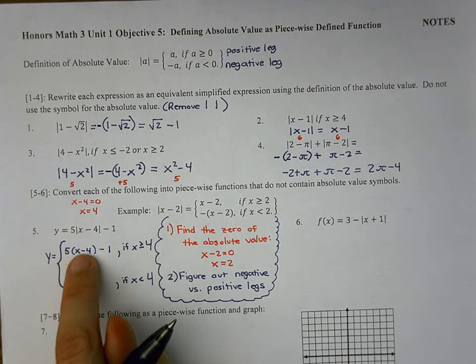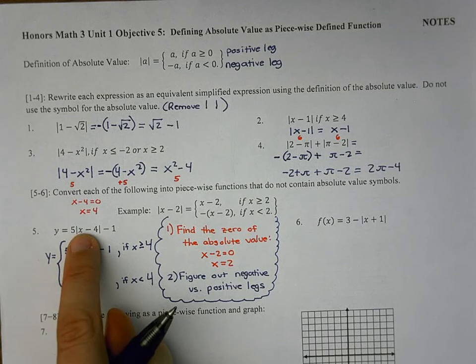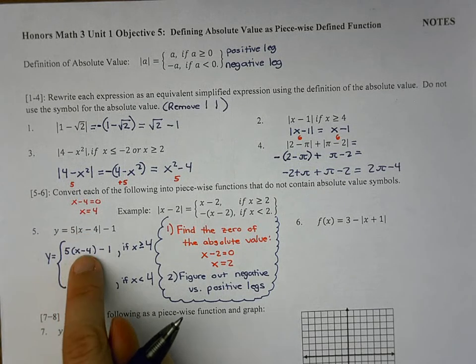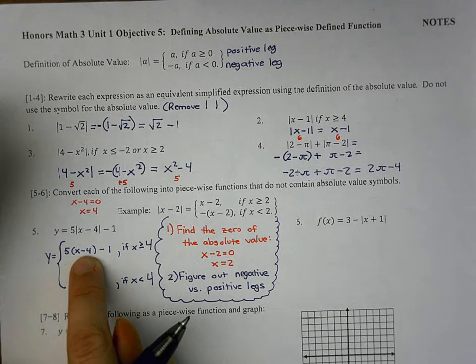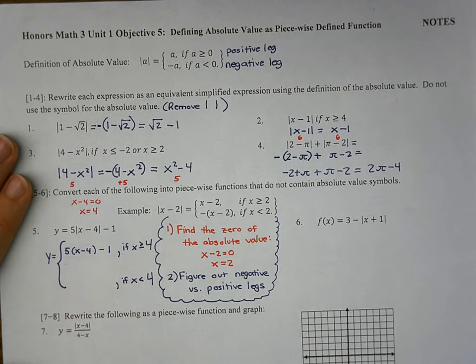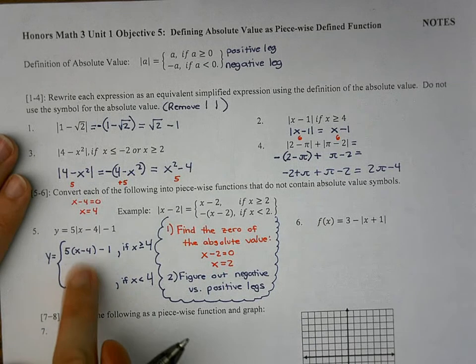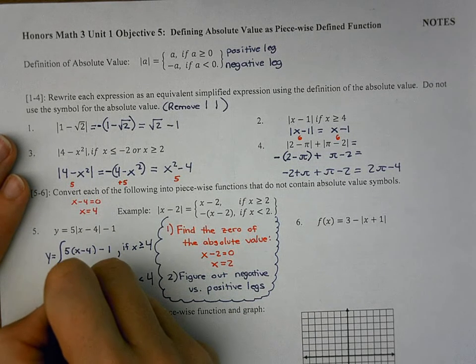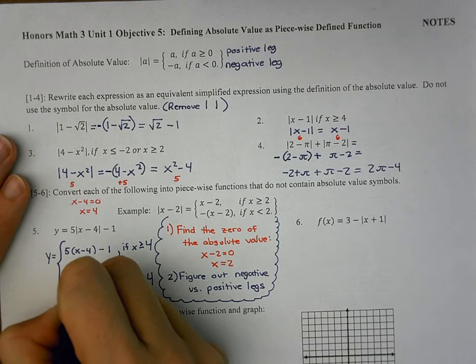Is this, without the absolute value bars, still 2? Yeah, right? 6 minus 4 is still 2. These absolute value bars didn't do anything to 6 minus 4. Absolute value of 2 is still 2, so removing the absolute value bars doesn't matter. And so this one we're going to leave alone, meaning that I'm pretty sure this one's going to be the negative leg. But I always recommend double checking just to be safe.